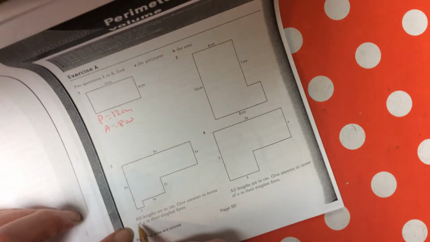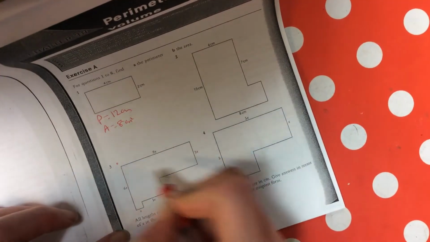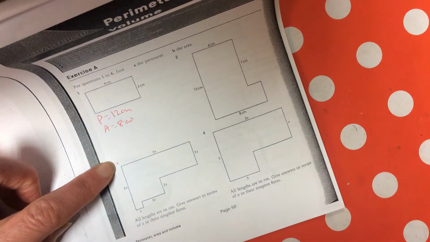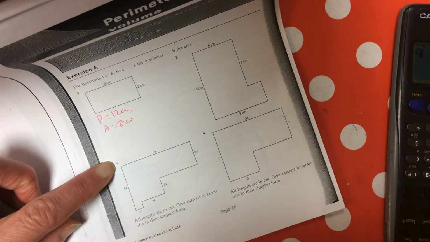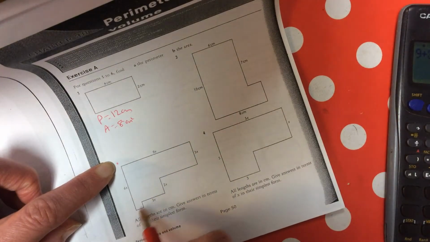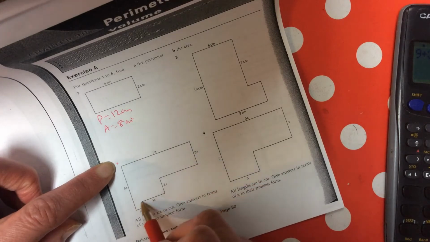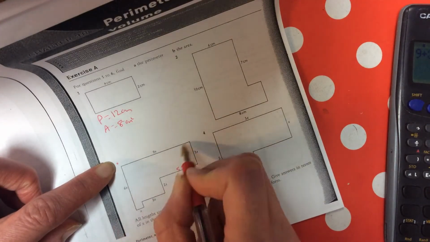Okay, we have to find the perimeter and the area. So let's do the perimeter first. Put a wee dot where you're starting at. So 9. Now I'm just going to use the calculator in case I make a mistake. So 9 add 3 add, what's this one? The whole thing's 9. I've got 4. This has to be 5x. The whole length is 9.